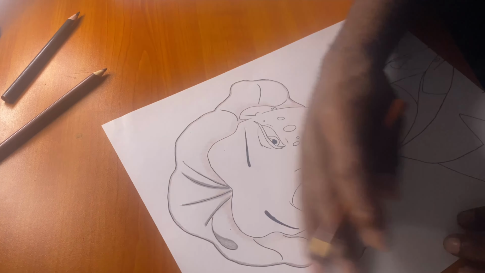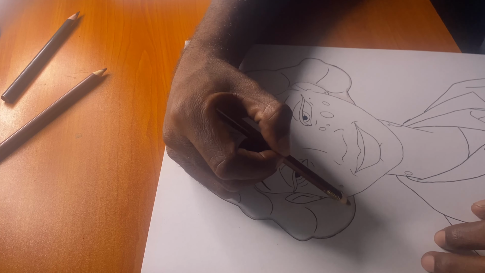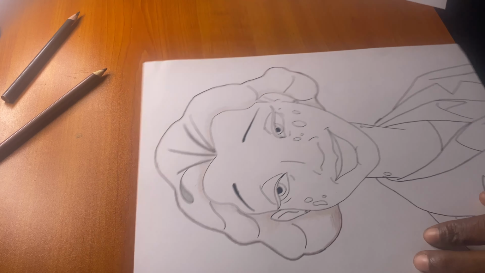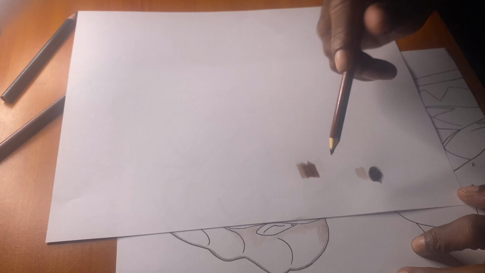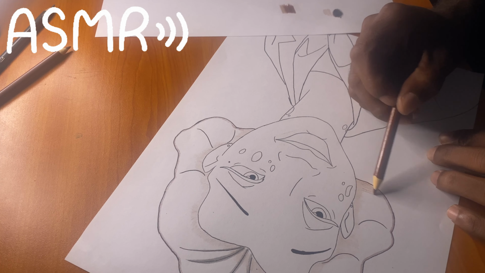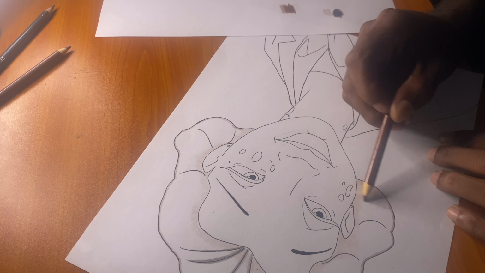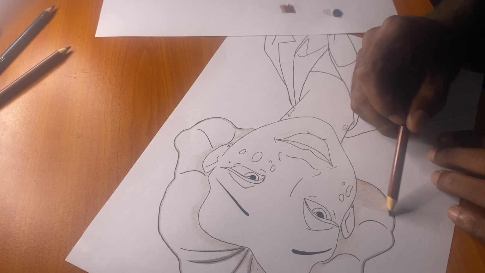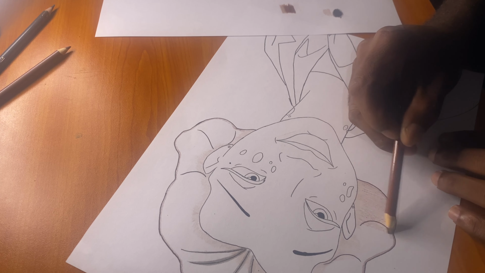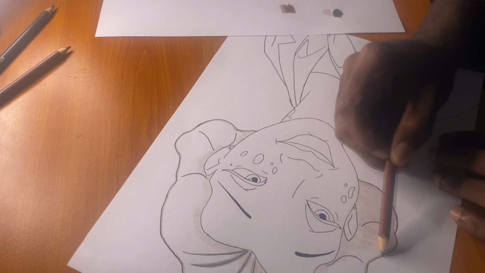Alright, so now we're going to start gently coloring it in. Remember, we're trying to get somewhat close to this. Not all the way, but somewhat close to this, but in a lighter tone. And notice how I continue to turn my paper. That way it always looks right.